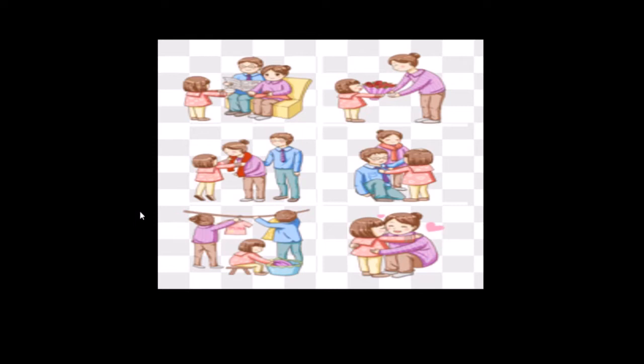So, to express her respect towards her parents, she started helping her parents at home, and she started giving respect and obeying her parents. Whatever her parents asked her to do, she used to do immediately without any hesitation. So this is how Mary showed her love towards her parents.